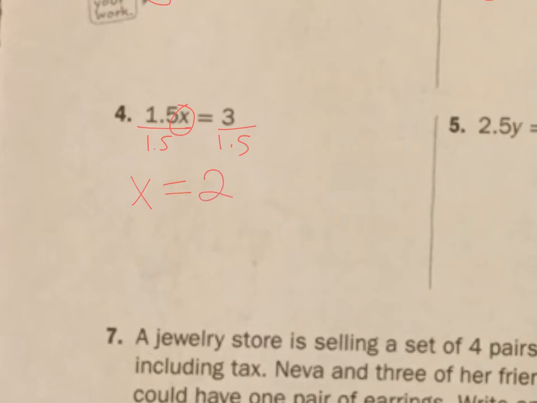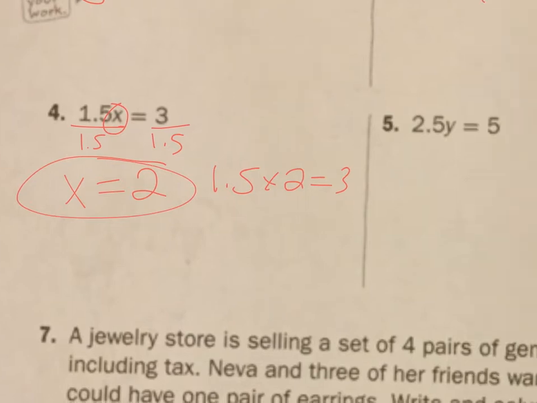So now I'm going to check it. 1.5 times 2 equals 3. Yay. So that is correct. Okay? Did the same thing as if they were just whole numbers.